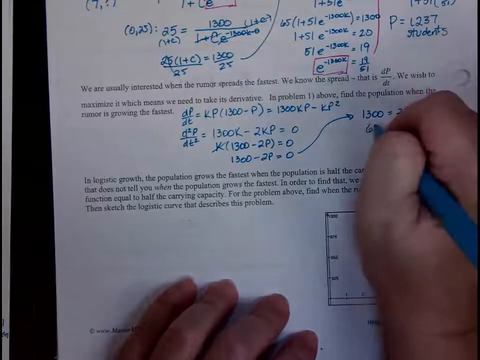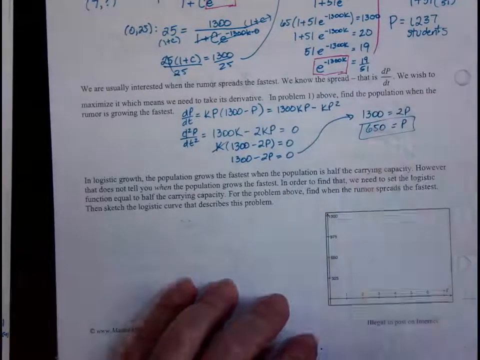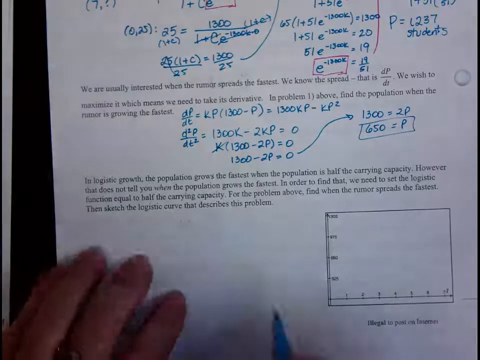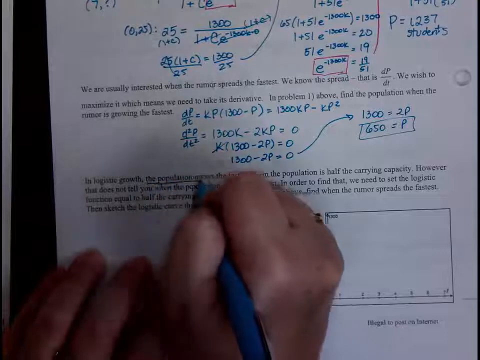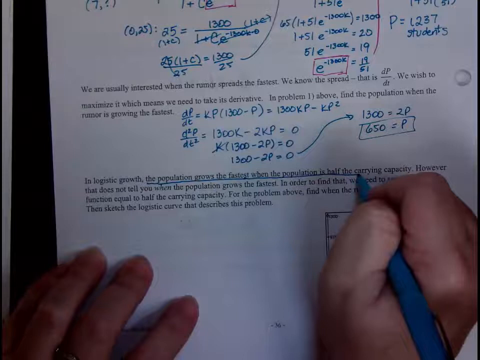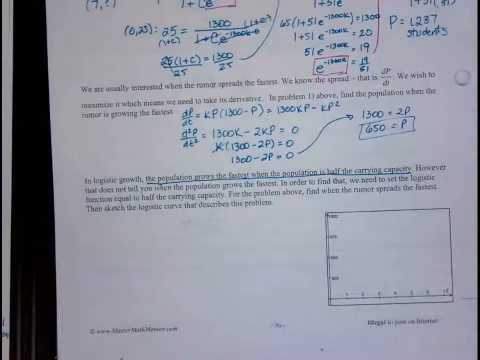P equals what number? 650. So what significance is that in the whole mess of everything? It's exactly half of the M value. It is half of the carrying capacity. So, and if you want to underline it, it's right down here. The population grows the fastest when the population is half the carrying capacity, every time. So if they ever ask you a question about when it's going the fastest, you don't have to even do the math. You just know it's half of M.